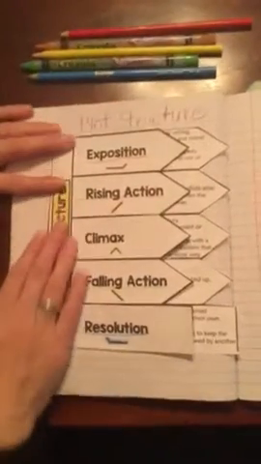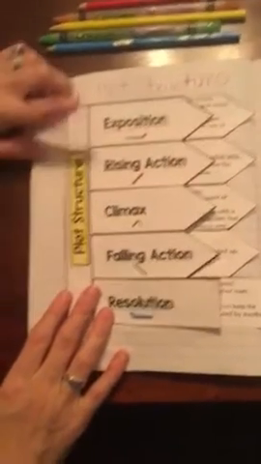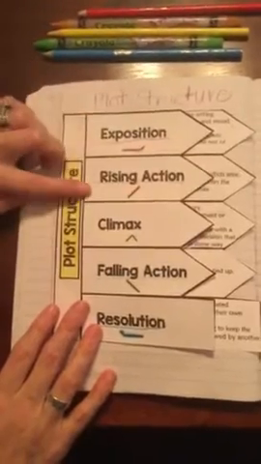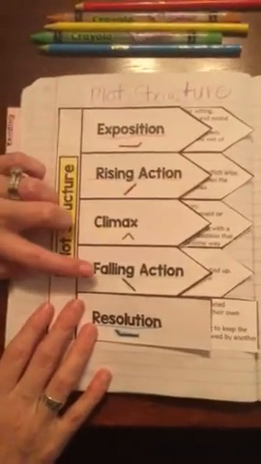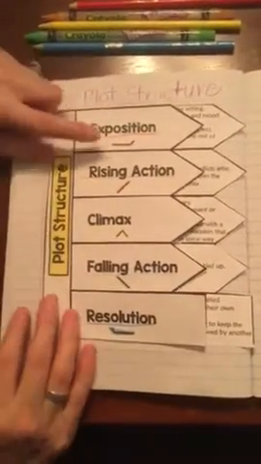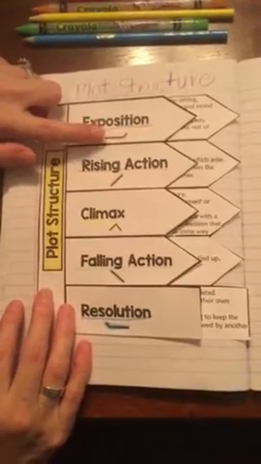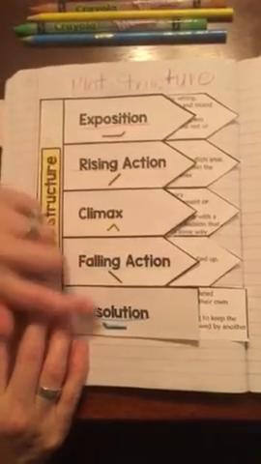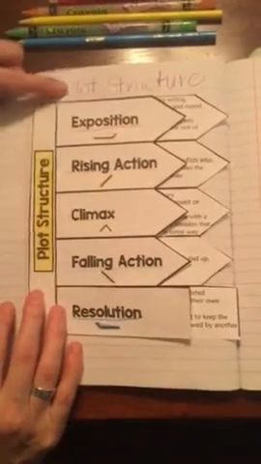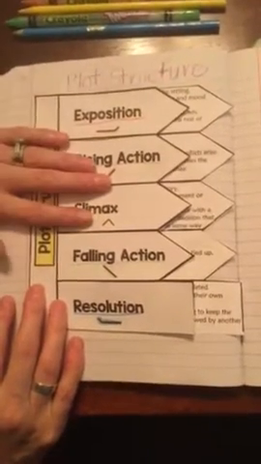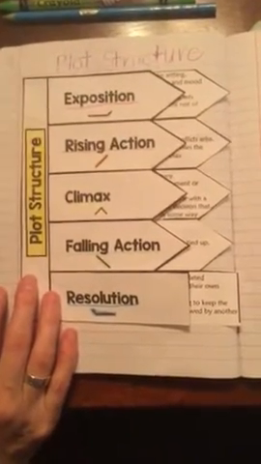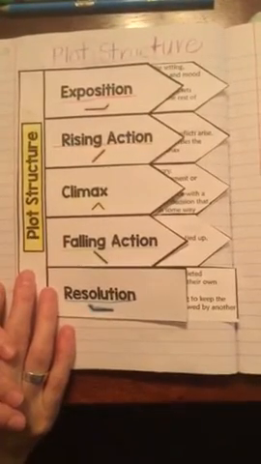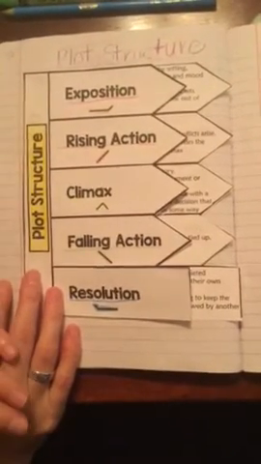So now we're going to go through each element of plot. So we have our exposition, rising action, climax, falling action, resolution. These small lines here actually add up to plot structure. We're going to draw it at the end, and it's going to look kind of like a mountain or a roller coaster, but we'll draw it at the end.